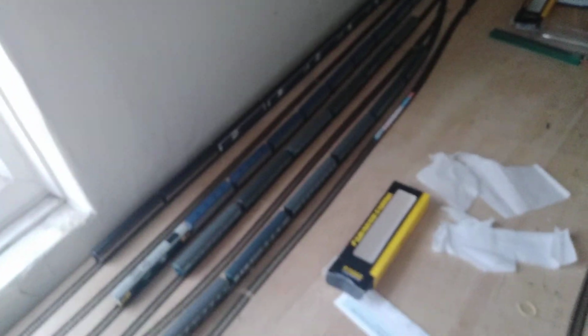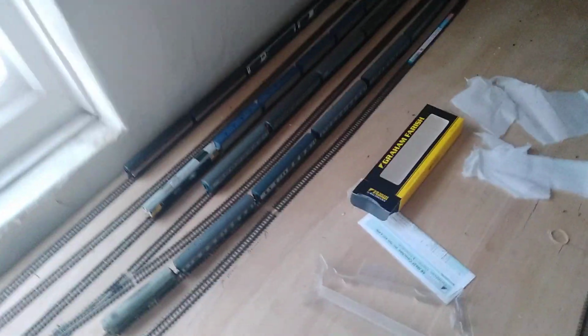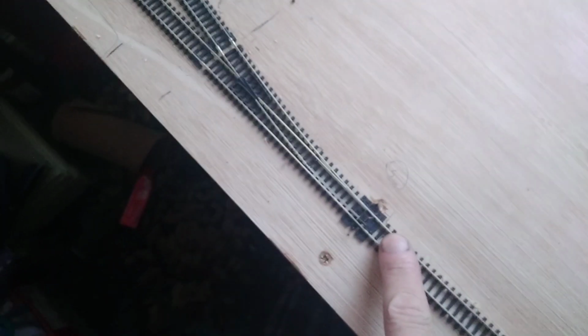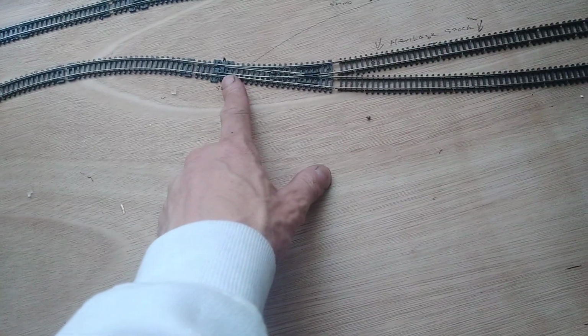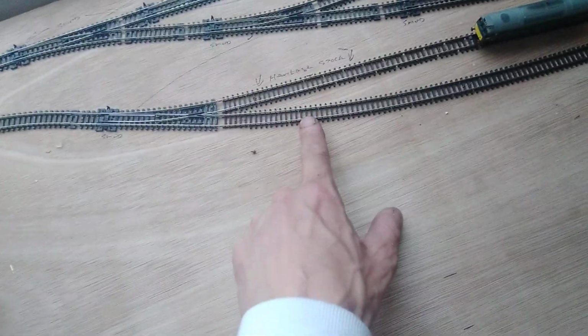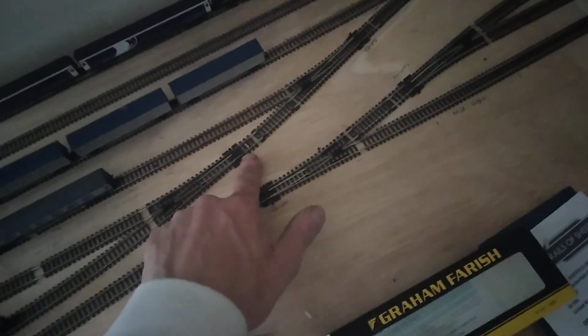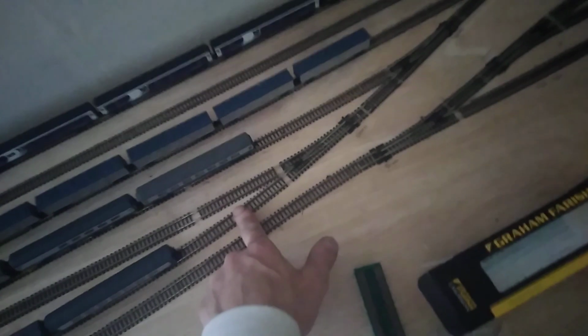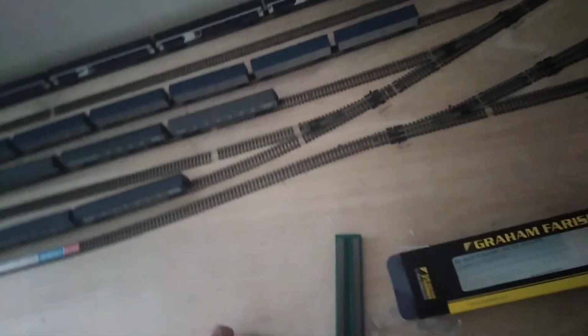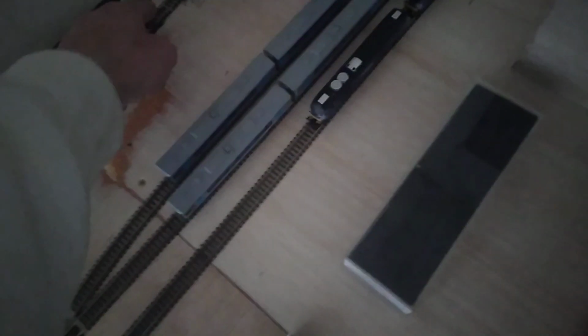Now, a little while ago I had a bit of an issue with points. Now notice, this point is closed, that point here is closed, well, it's closed off to the siding, it's set to run down here. That's set to power the siding. And yep, it's all set through. Right. What do we know?